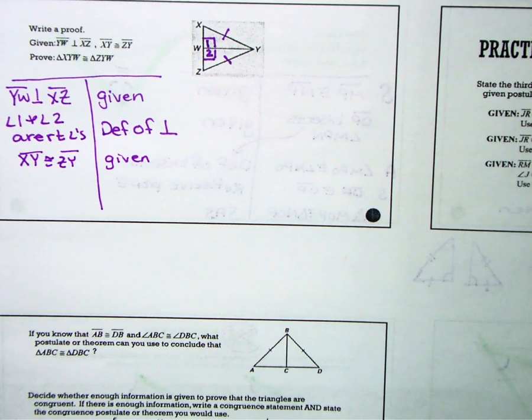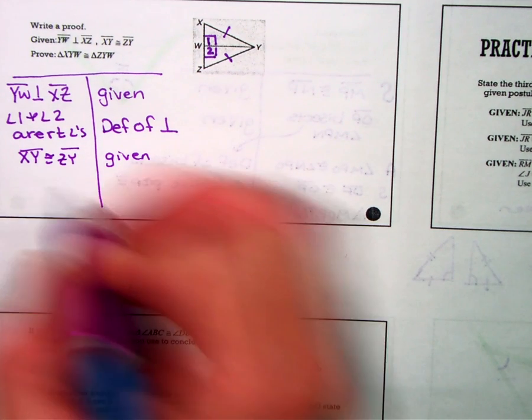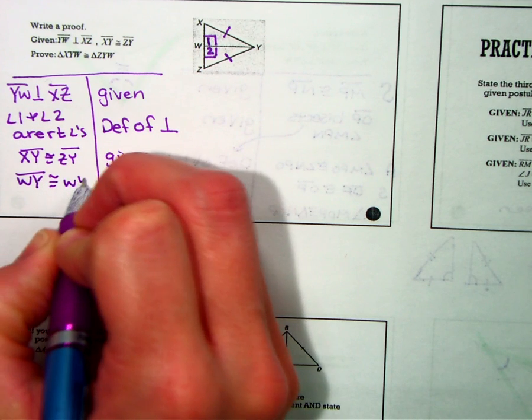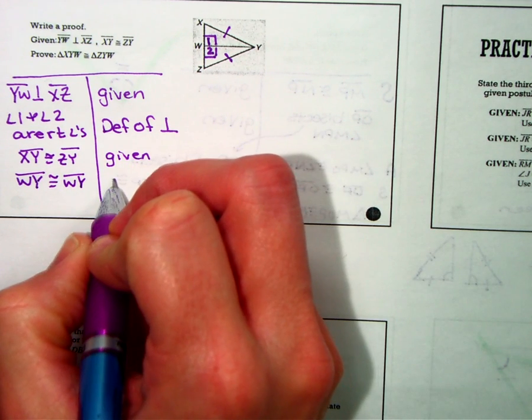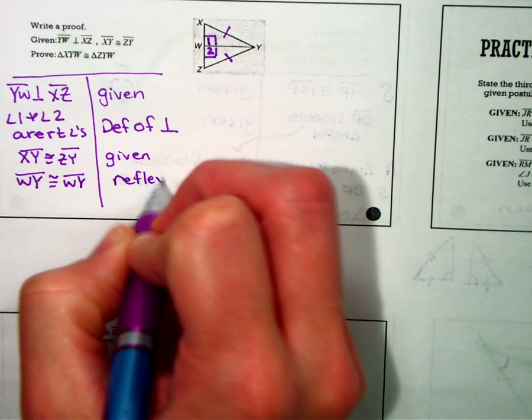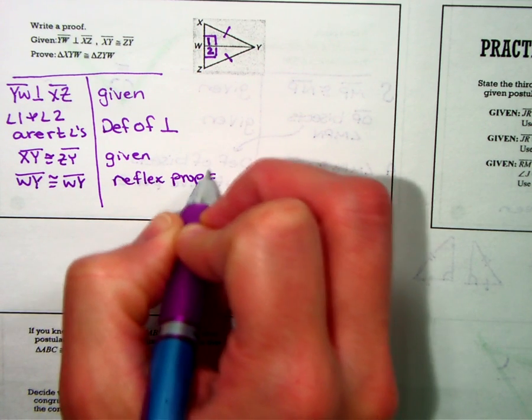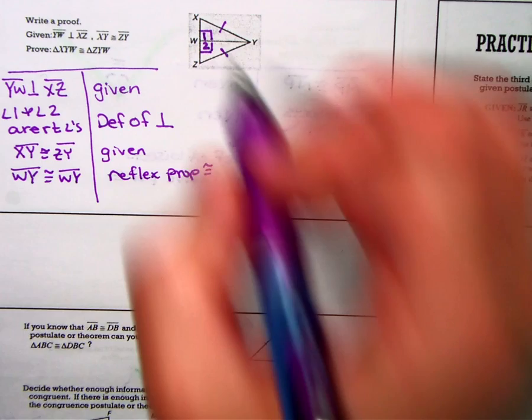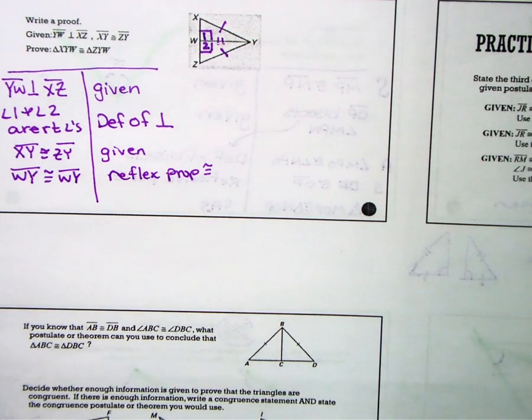So I write the given, I use the given, and then I get something from the picture. Okay, my something from the picture is either vertical or it's reflexive. Linear pair would work as well, but we're not going to use that as much. So the reflexive side in the middle, that WY, congruent to WY. I can mark that in the middle there.